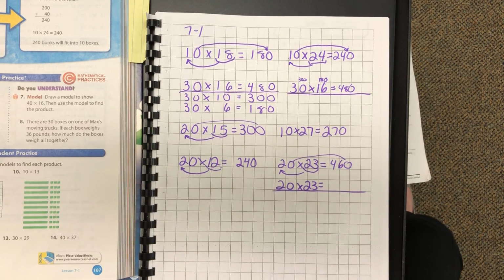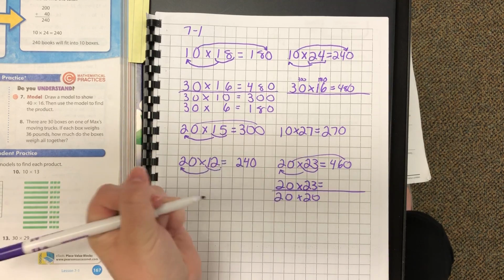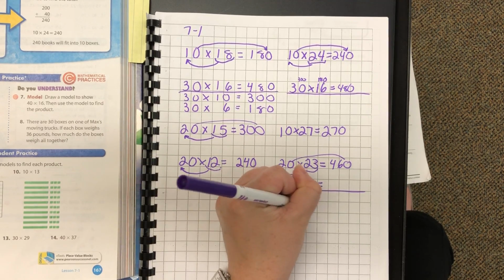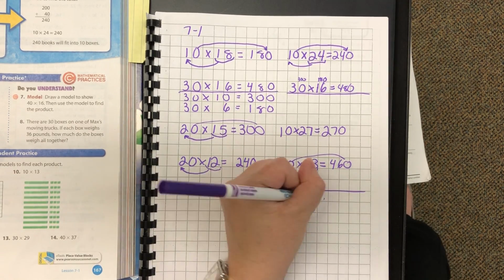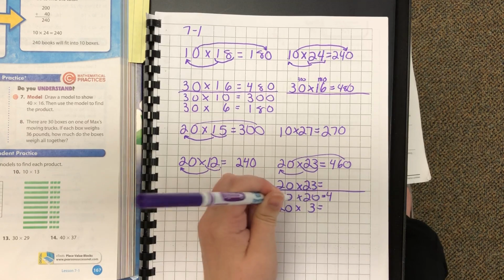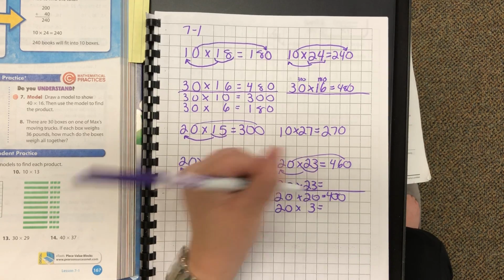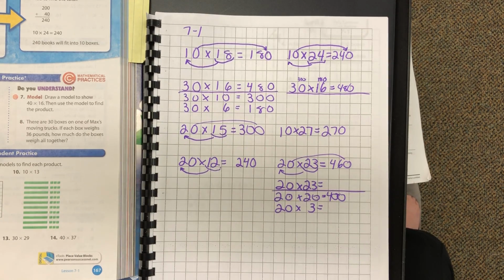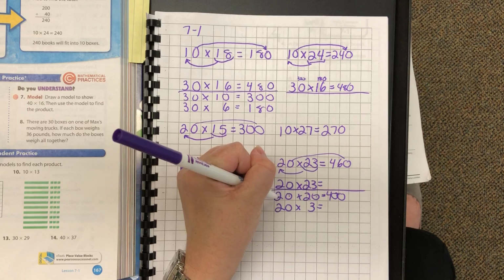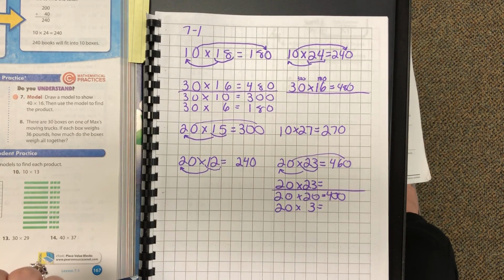So here's how we break it down. 20 times 23 becomes 20 times 20, and 20 times 3. 20 times 20 is basically saying, what's 2 times 2? 4. Add on my 2 zeros, 400. Because I did 2 times 2 and then added each of their zeros back in. Or I could do 20 times 2 is 40, add on that other 0, 400.